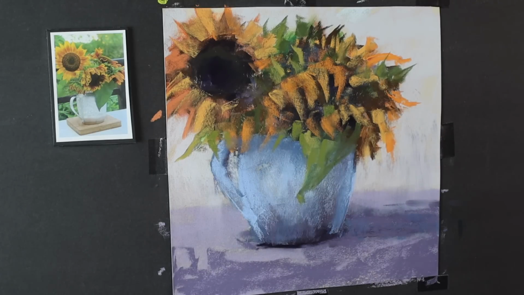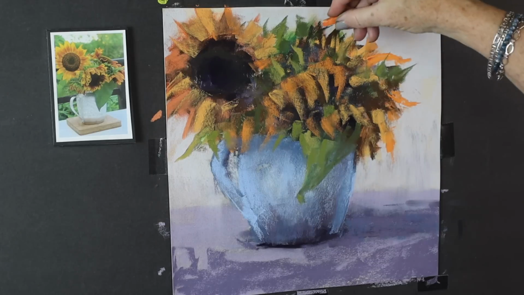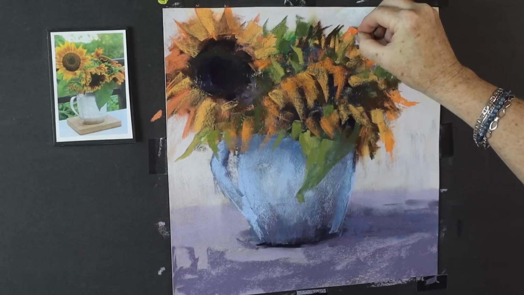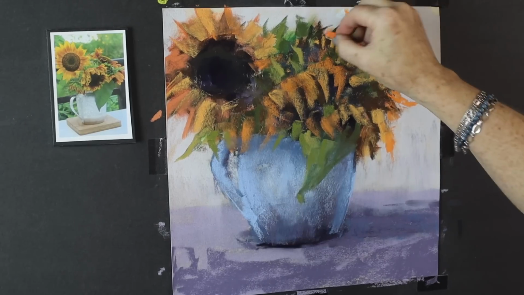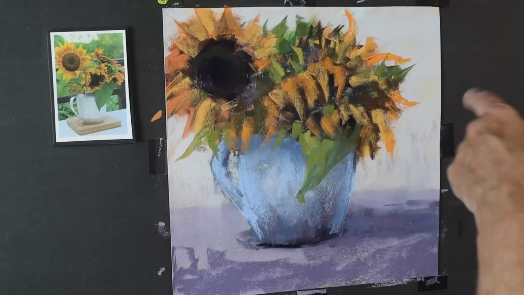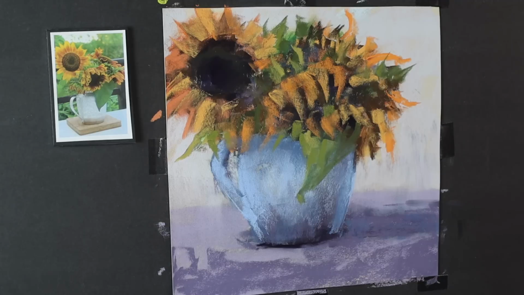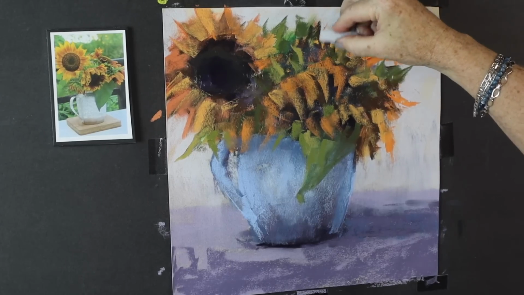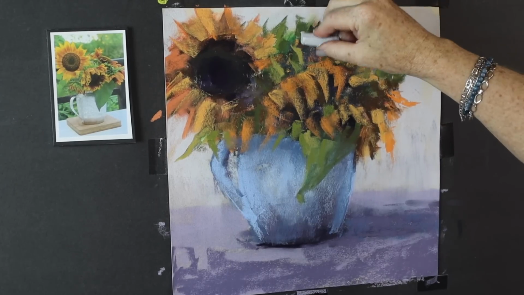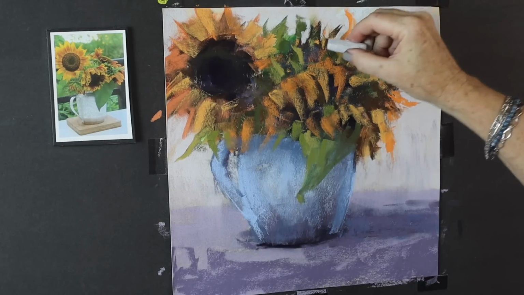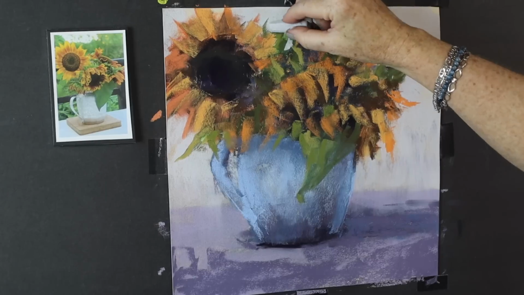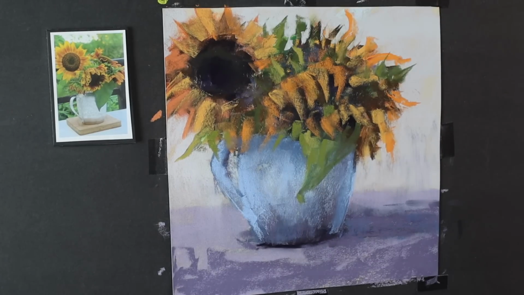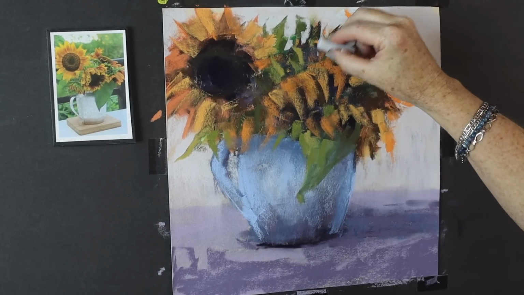Now, I'm looking at this just briefly and I say to myself, it looks like someone gave this, the flowers came in with the scissors and just cut off this side. Also feels very heavy in here. So before I go any further, I'm going to take my background color, which was that pale violet, and I'm going to go in there and create some air, some negative space. Just come in with the background and break it up a little bit so that it's not such a dense area.